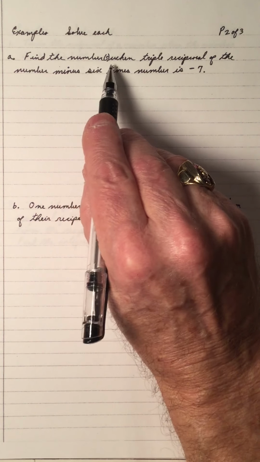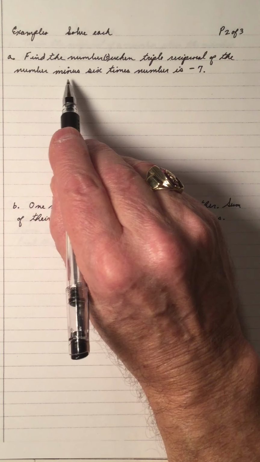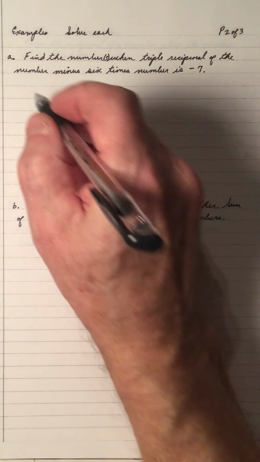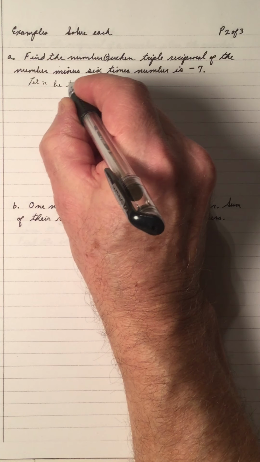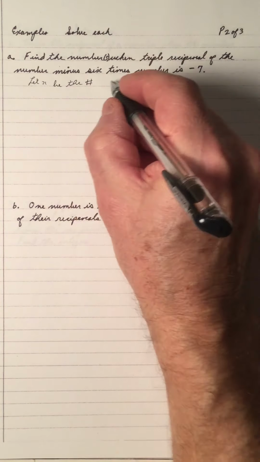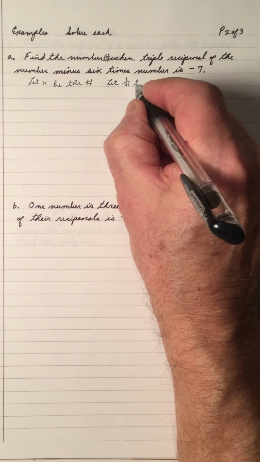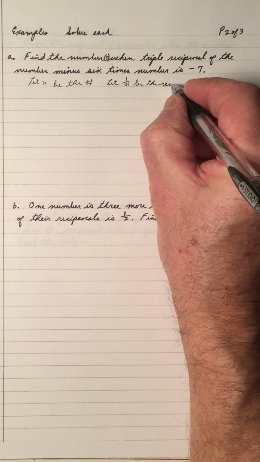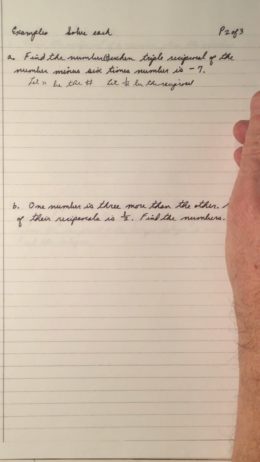Find the number when triple the reciprocal of a number minus 6 times the number is negative 7. So we'll let x be the number, and then as a result we'll let 1 over x be the reciprocal. Reciprocal is just a number turned upside down.